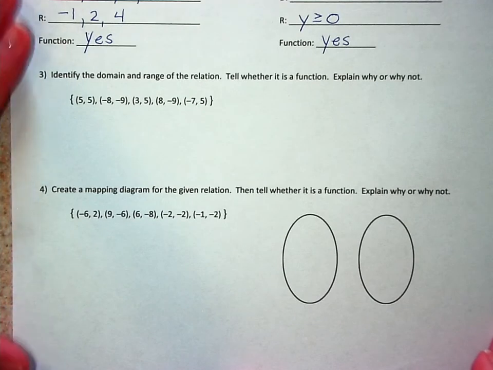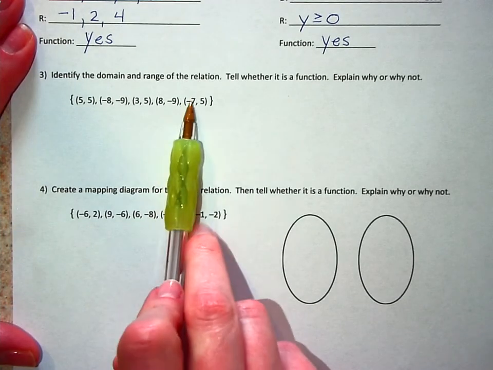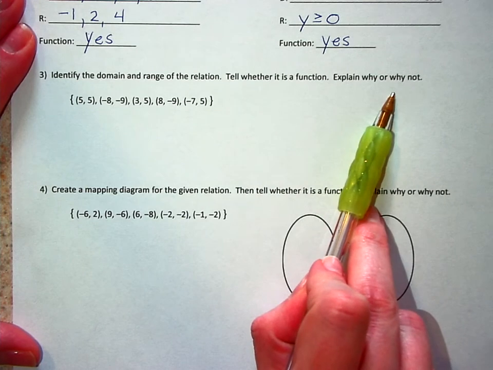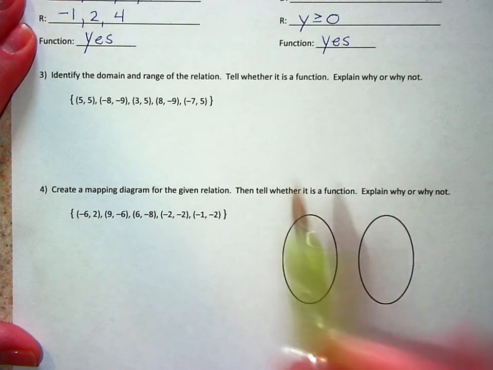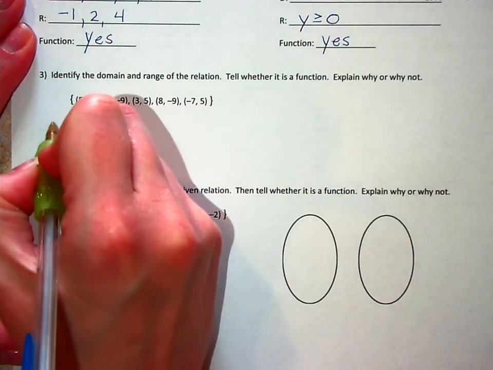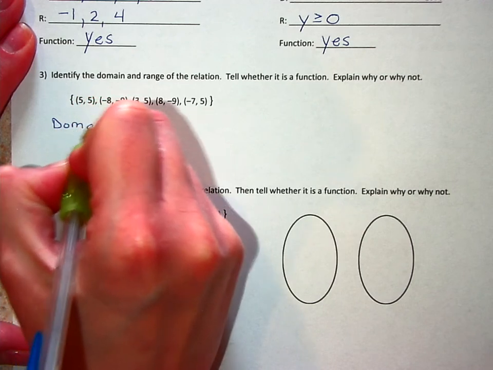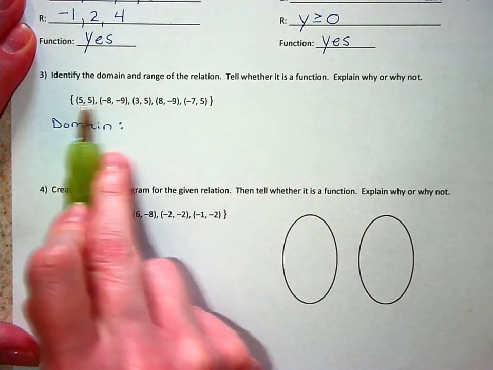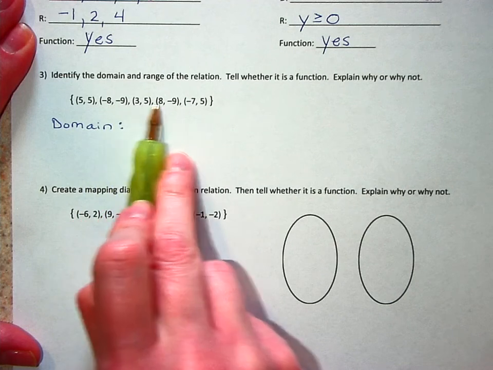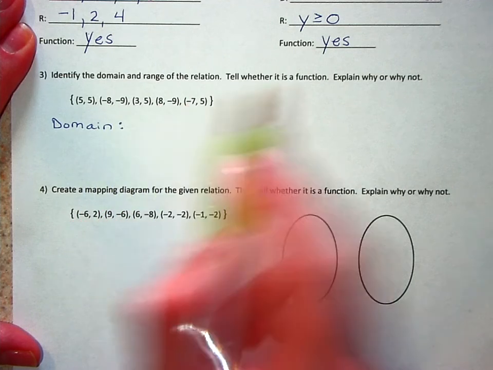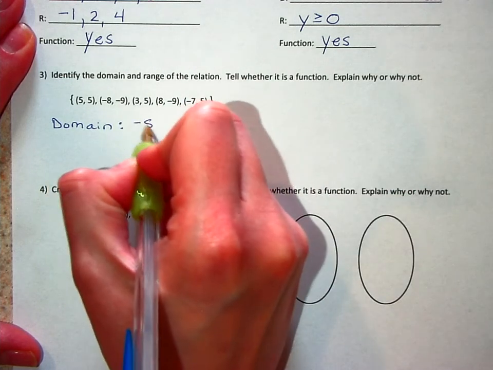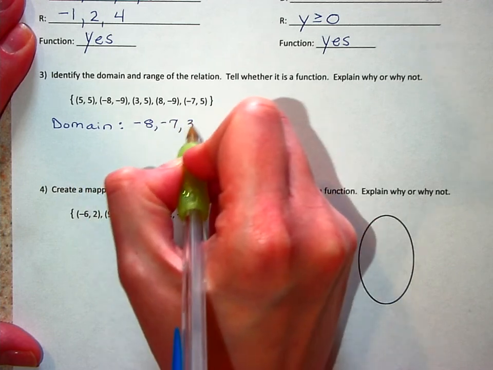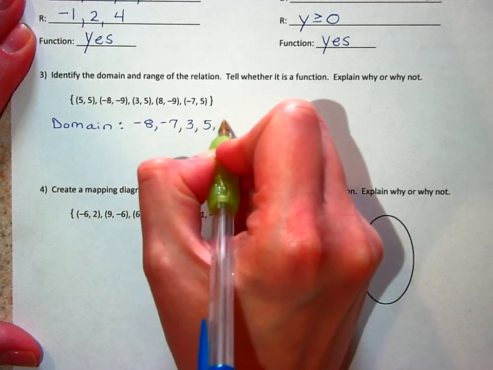So number 3, identify the domain and range of the relation, then tell if it's a function, explain why or why not. So similar to problem number 1 up above, the domain, those are all of your x values. So here we have 5, -8, 3, 8, -7. So listing those in order, -8, -7, 3, 5, 8.